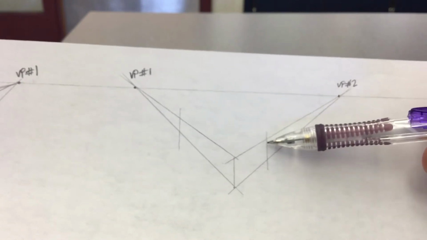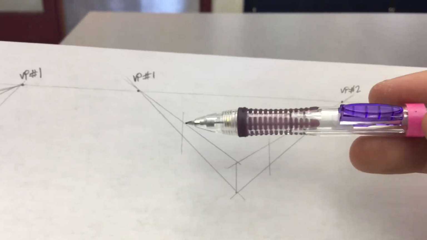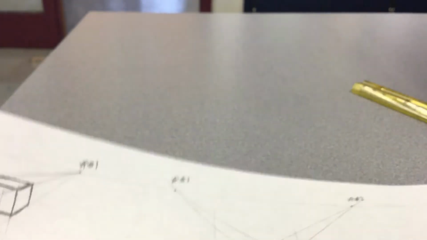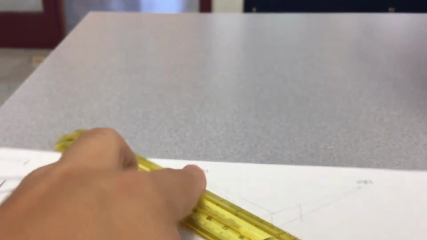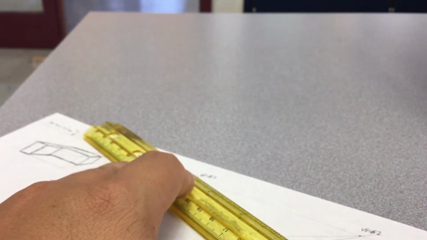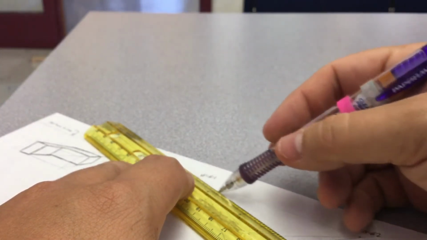Now, where those lines cross over here, I now need to project this to the other vanishing point. So from here, I'm going to go over to 1. And where this one comes up and crosses over, I'm going to go over to 2. We're going to do those projections. So you're going corner to corner, and that will give us our box.